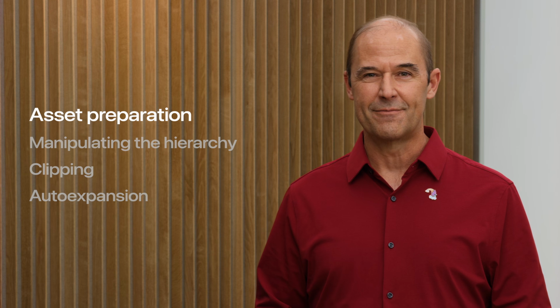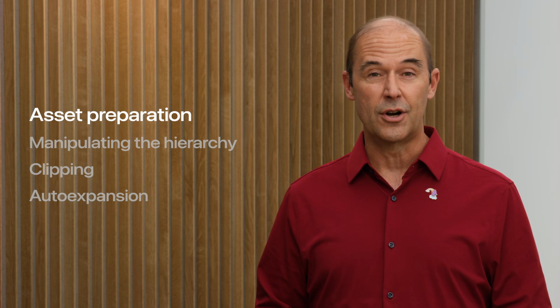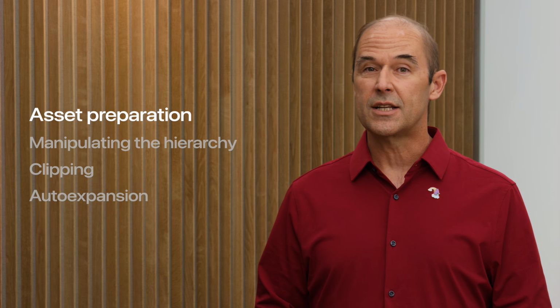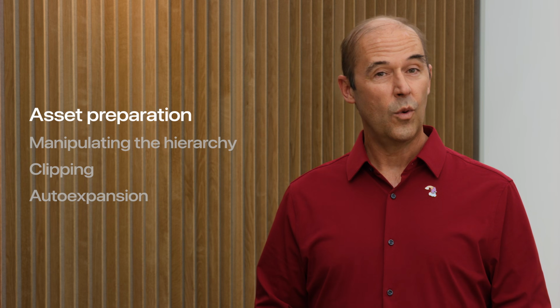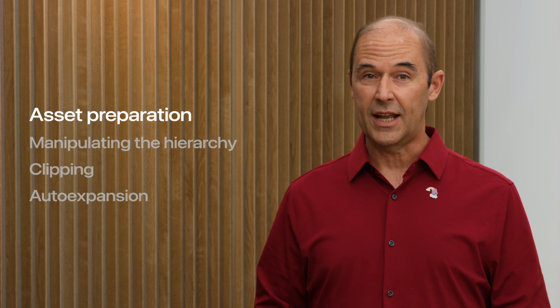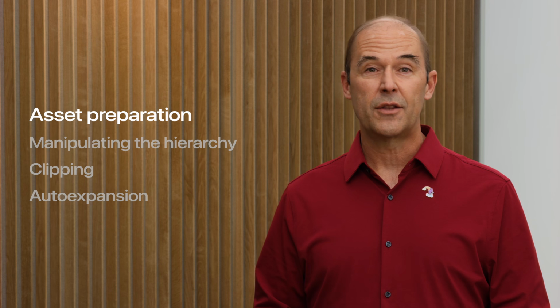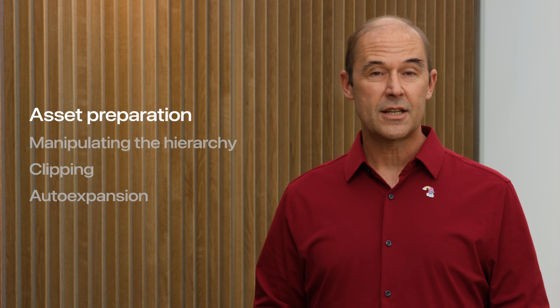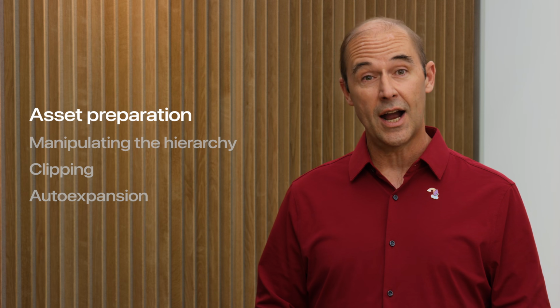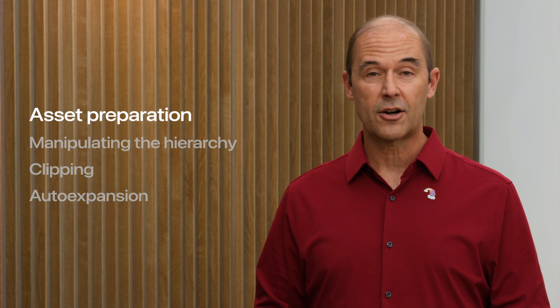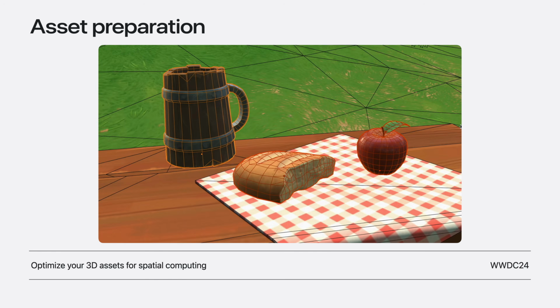On to asset preparation. Assets without structure are hard to reason about and hard to use in code. Without structure, the code can't make decisions on what to hide or show, what to make manipulable. When preparing an asset, there are a lot of things to consider. What I'll focus on here is how to think about the structure of your asset. What assemblies contain what subassemblies, in other words, the hierarchy of the model. Some of the other considerations of a more technical aspect are covered elsewhere. For details, check out Optimize Your 3D Assets for Spatial Computing from WWDC26.